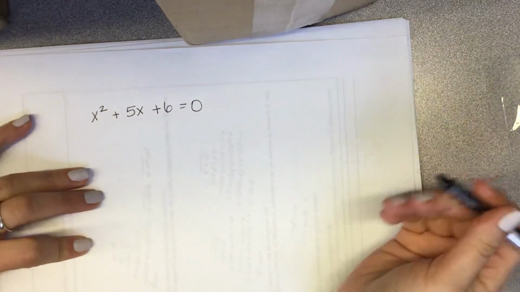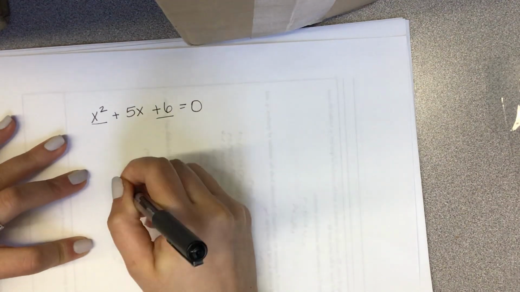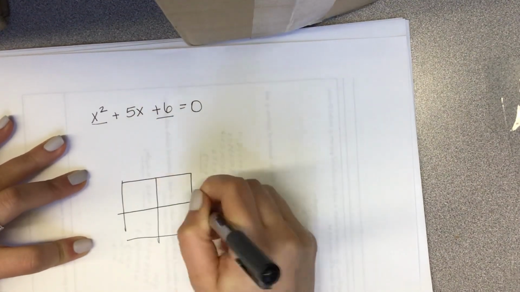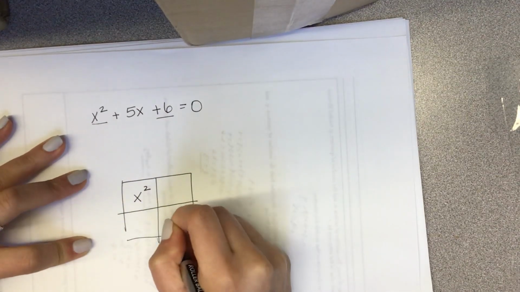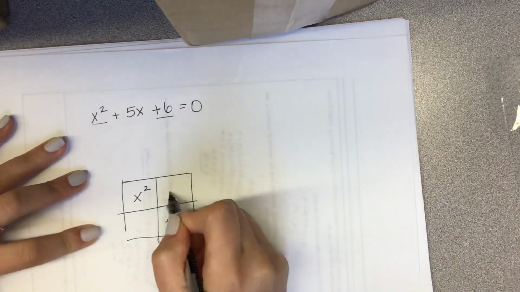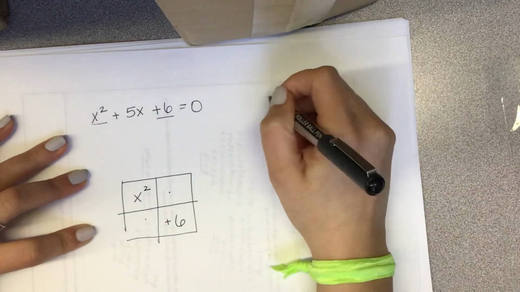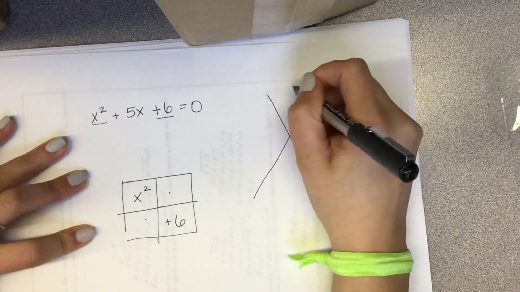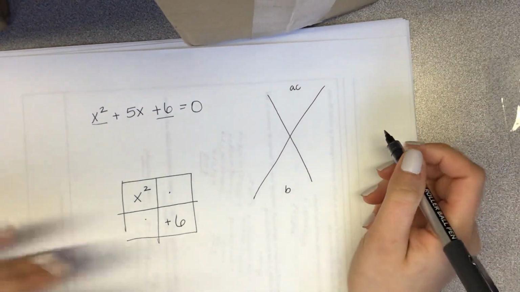I think so. I like to use the box method, and so I like to tell my students, okay, we are going to use the box. We're going to put x squared here and a positive 6 here, and we need to figure out what goes in these two spots. The way I do that is I personally like to make an a, c, and a b, x. You might have seen this before.